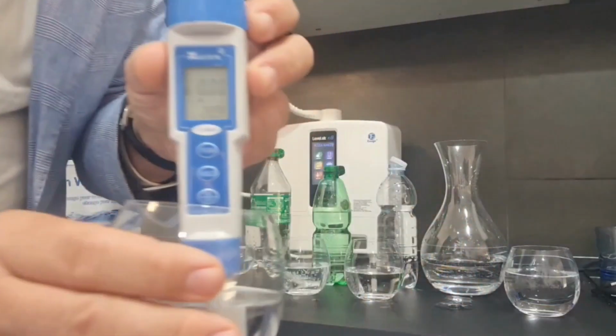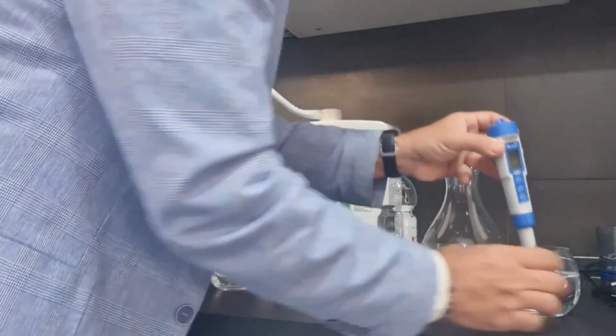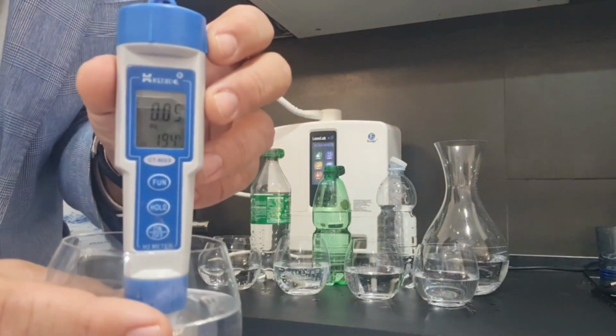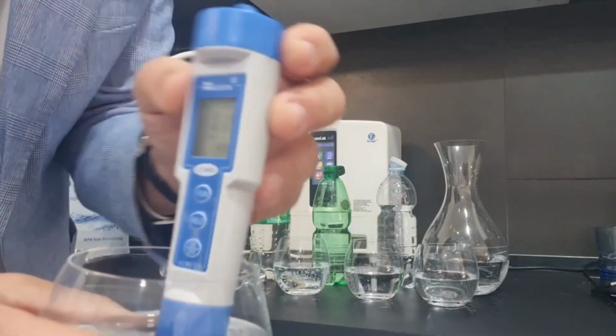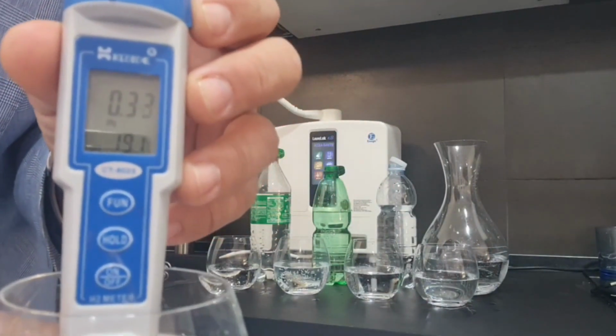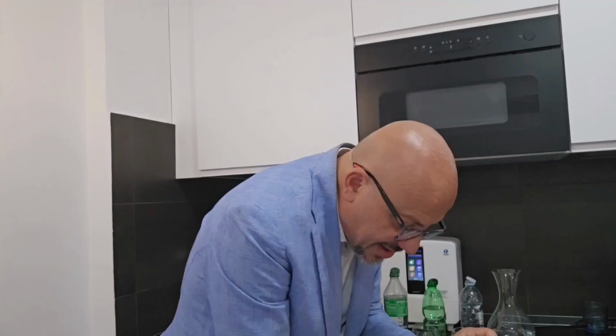And the ordinary tap water also shows absolutely nothing. Now, watch very closely what happens when I take the water. You can clearly see that the measured value is steadily rising. It's definitely going up. We're already at 0.35 to 0.37. So this water contains molecular hydrogen. So it's a water that's rich in molecular hydrogen.